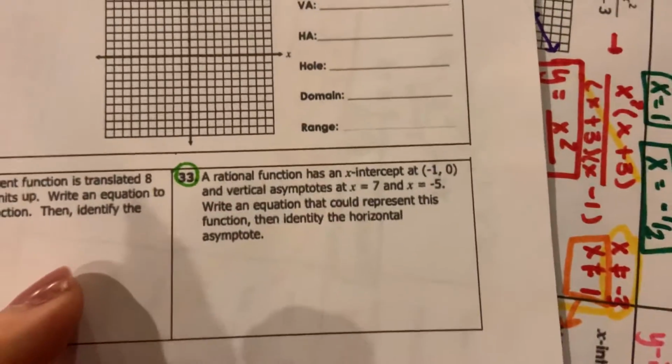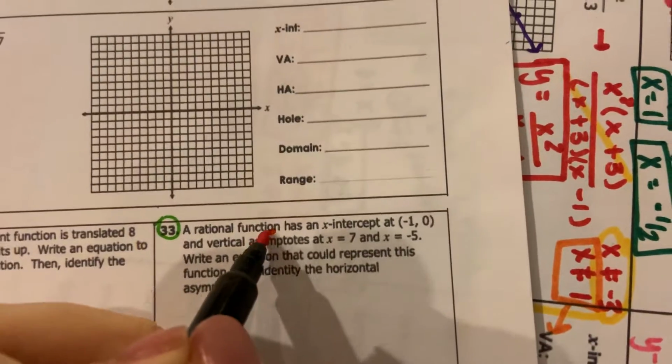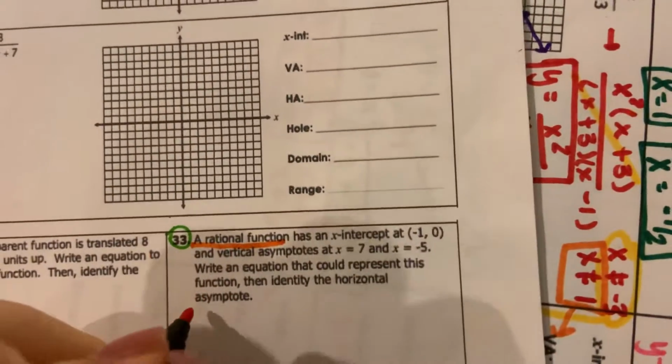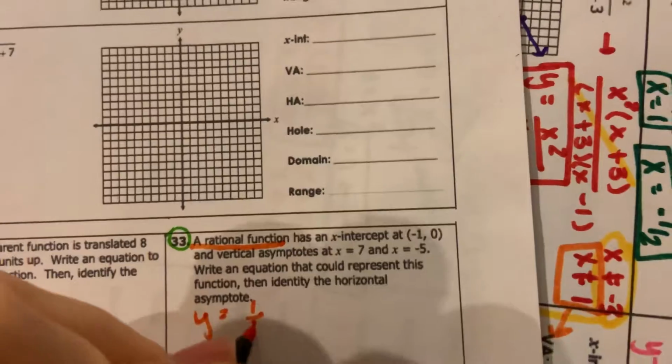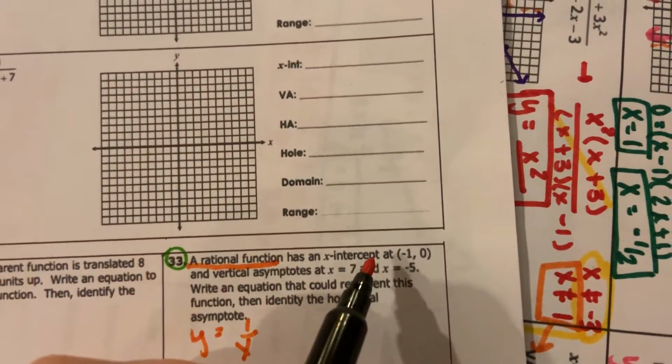Okay, number 33 wants us to do a little bit of work backwards. So I know I have a rational function, because I'm just going to start translating this word by word. So rational means y equals 1 over x, right? A rational function has an x-intercept at -1.